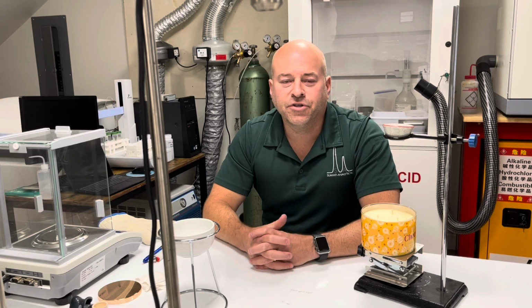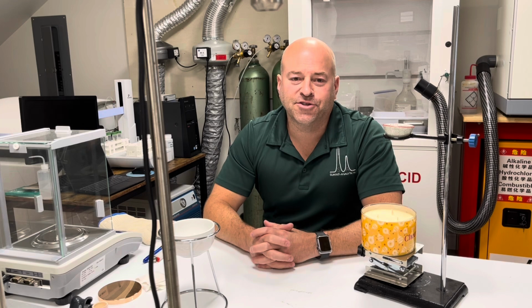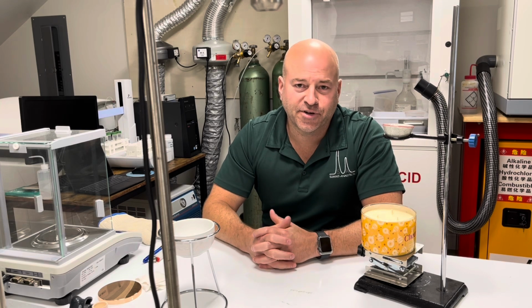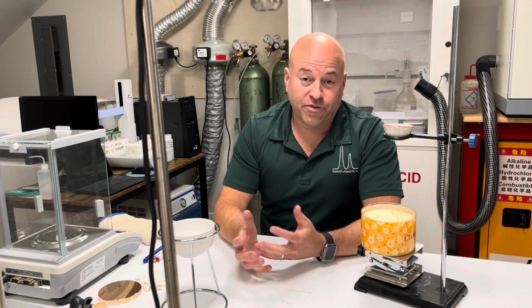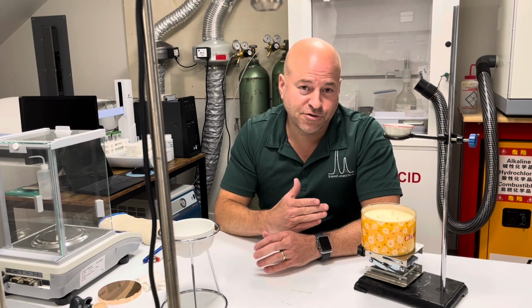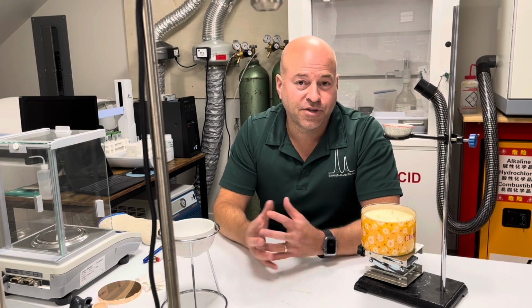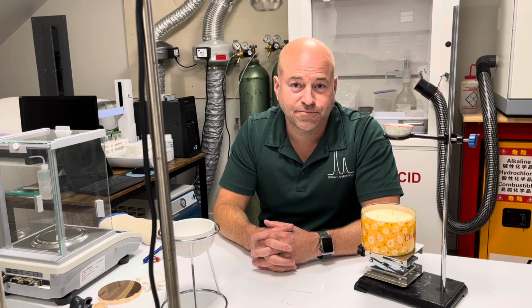Hey everybody, I recently wrote some articles about carbon black and I described this pigment as the product of incomplete combustion of hydrocarbons. Well, I've had a few people reach out to me and ask what that means. So rather than try and explain it a different way, I thought I would use a candle to demonstrate what the partial combustion of hydrocarbons is and how you can use that to create carbon black.